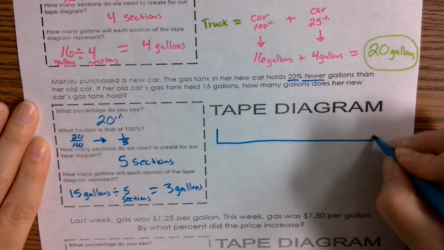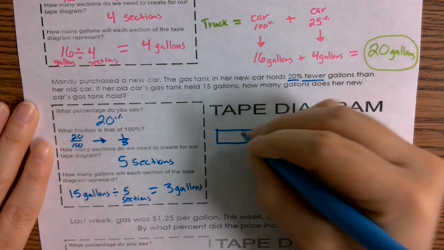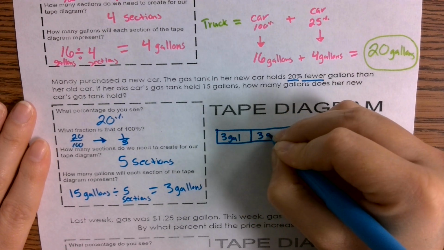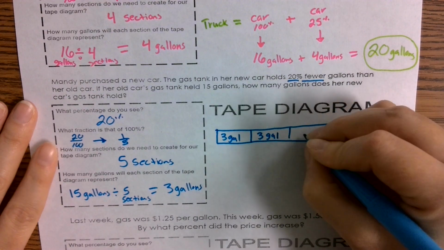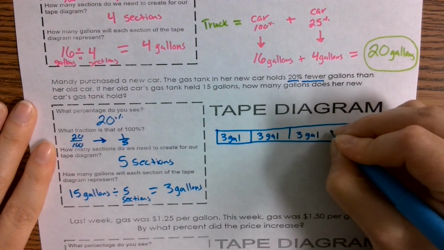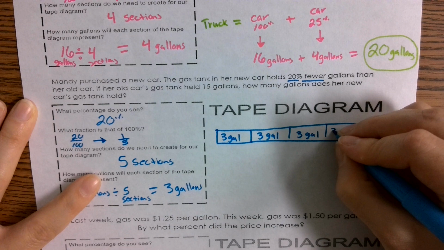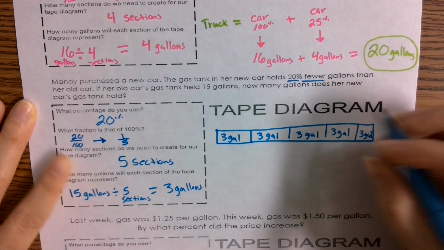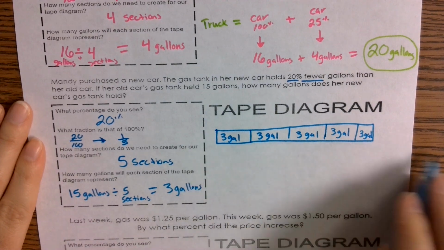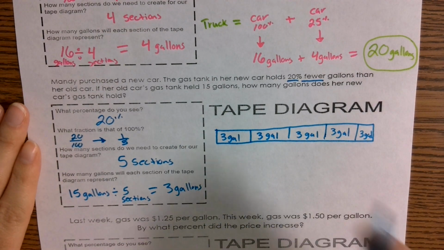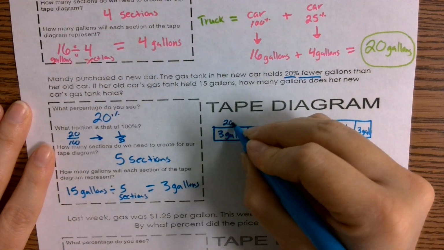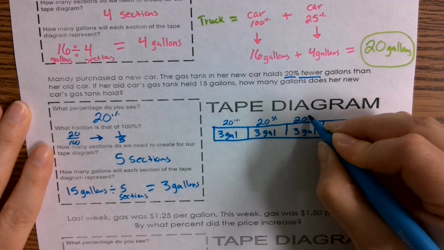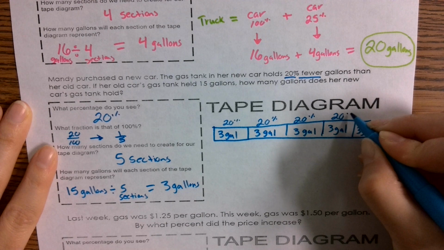So we're going to go ahead and draw our little tape diagram. We're going to have 3 gallons, split that up, 3 gallons, split that up, 3 gallons, split that up, 3 gallons. Ooh, mine, again, doesn't look perfect, but it's okay. All right, so I have my 5 sections here. Each one of these sections is worth 20%, so I'm going to identify that they're each 20% up here.